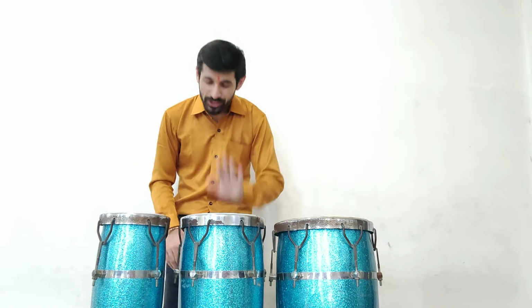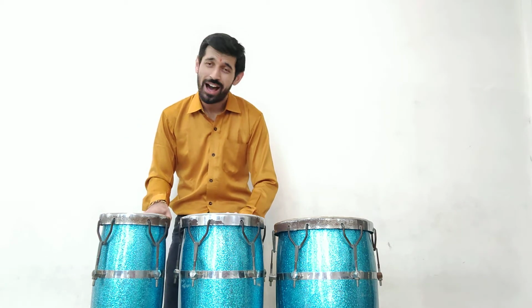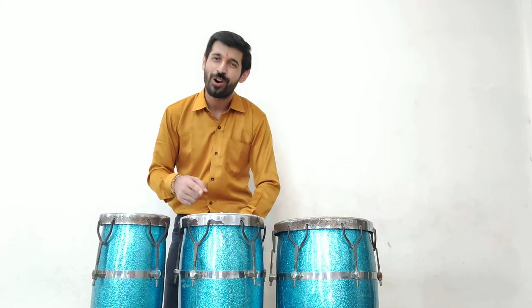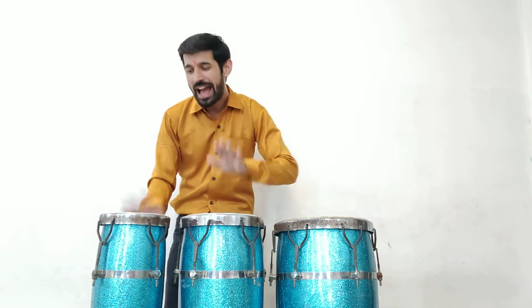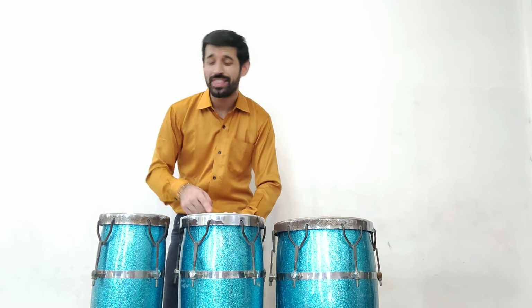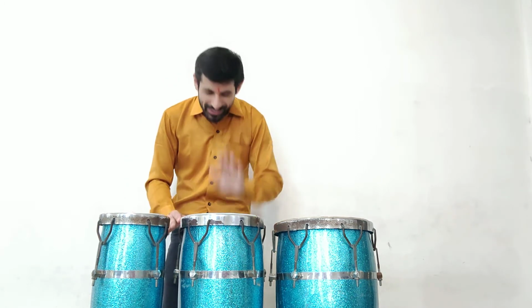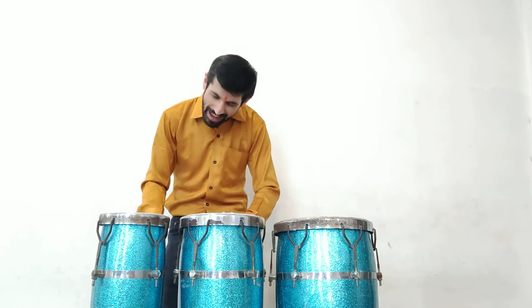We will play 3 on the mid tom and then and on the high tom. After this, we will play on the mid tom. 3 and up. And then we will play E on the mid tom and then and on the high tom. E and. 3 and up, E and.